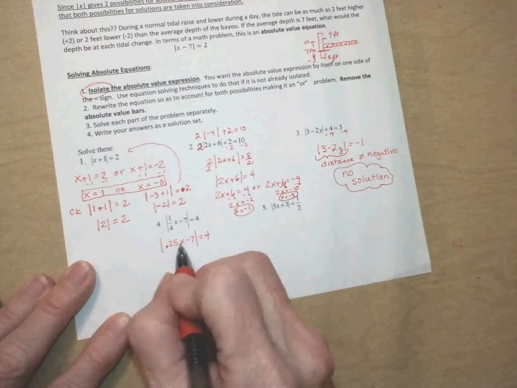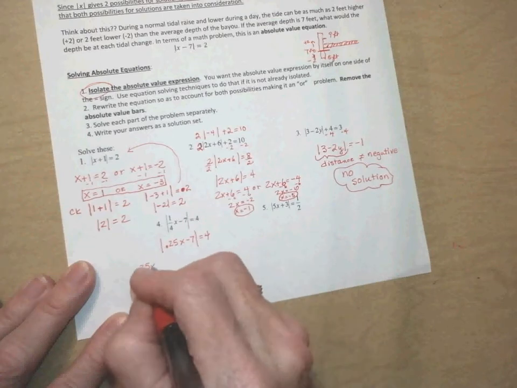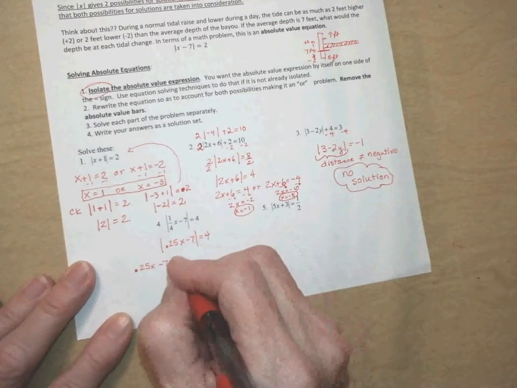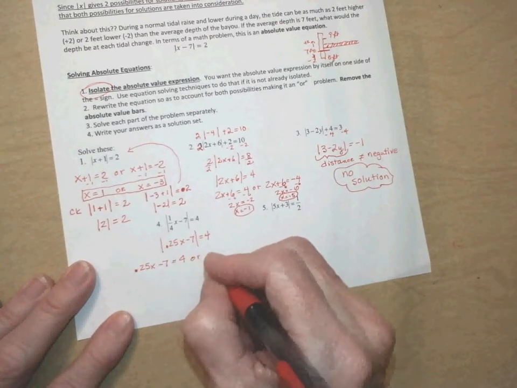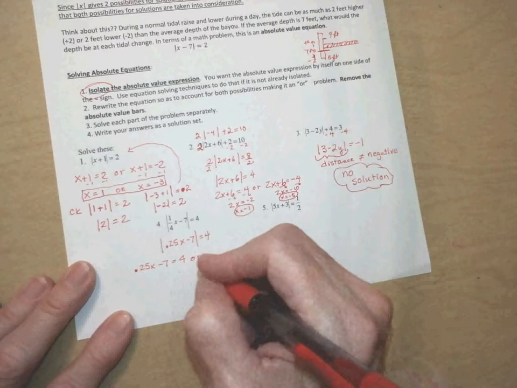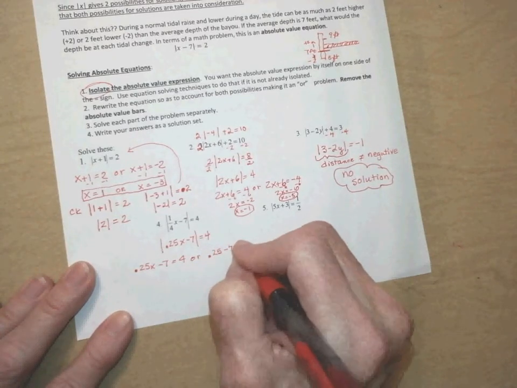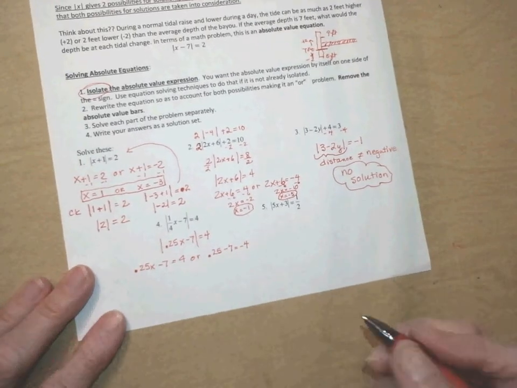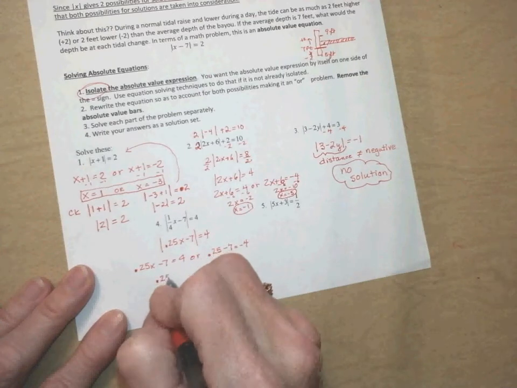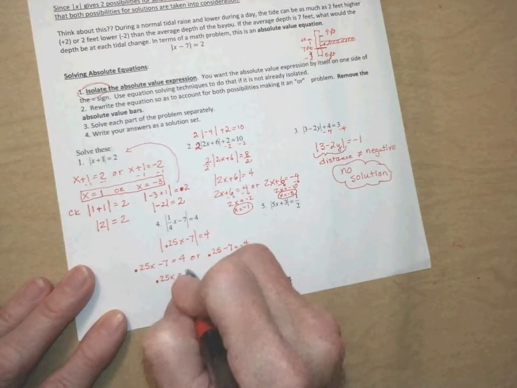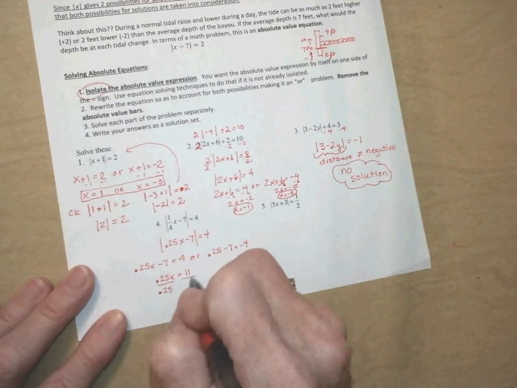So now I'm going to say, okay, my absolute value in here could have been a positive 4 to start with, so you take it out of the bars, and 0.25x minus 7 could be equal to a positive 4 inside there, or it was a negative, and when you pull it out of the bars it becomes positive. So 0.25x minus 7 could have been a negative 4 inside. So now you're going to add 4 to both sides, so you have 0.25x equals 11, and use your calculator.